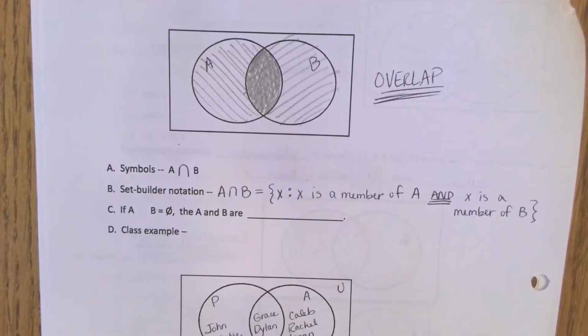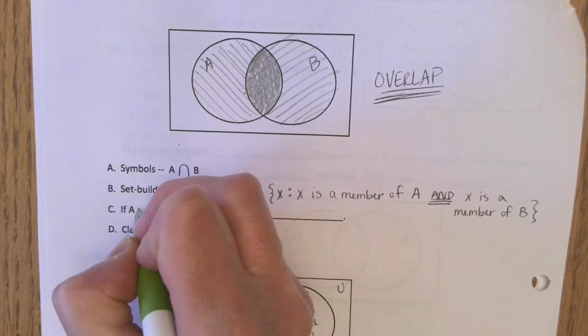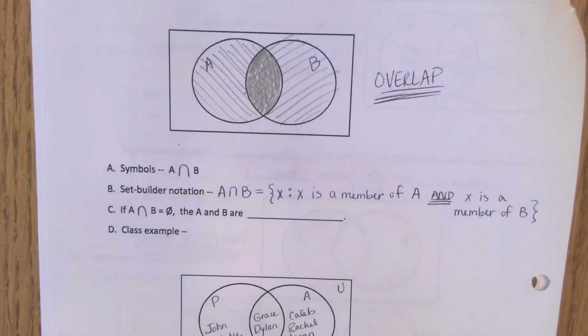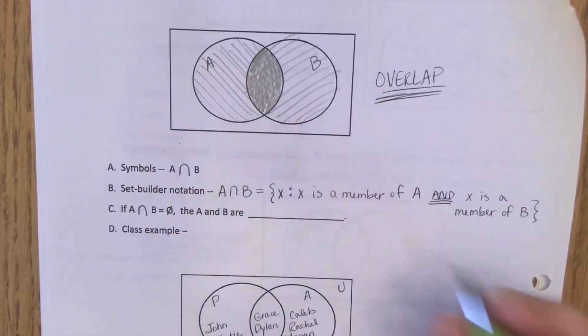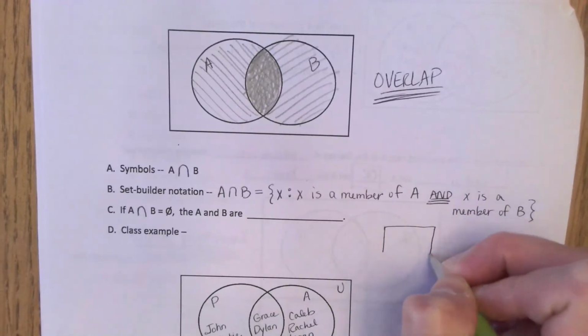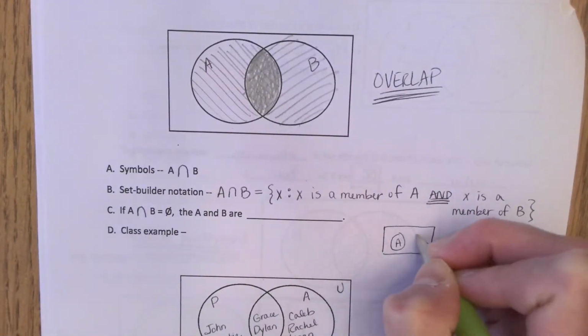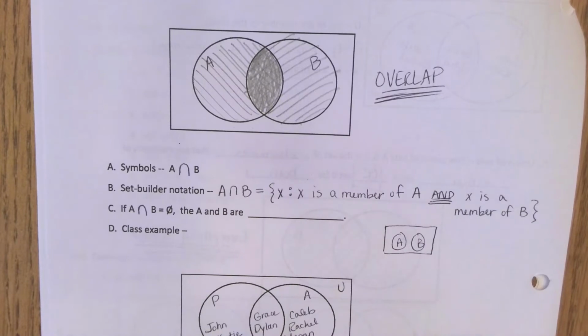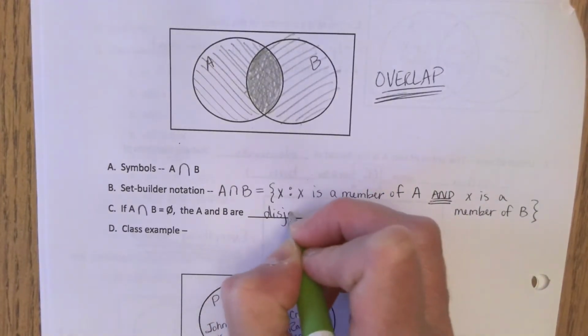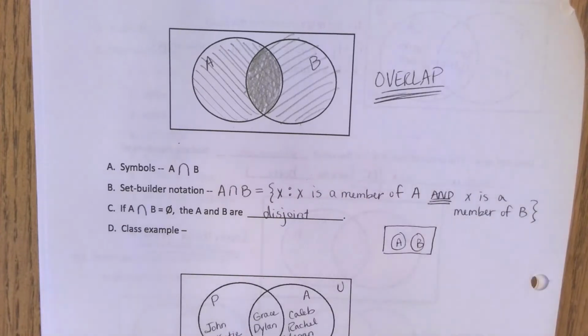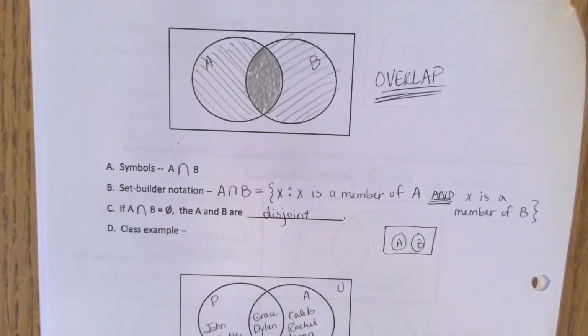Now, here's something interesting that happens. Let's say that when we're talking about that intersection of set A and B, we get an empty set. In other words, there is no overlap. When there is no overlap, it looks like this. Here's set A, here's set B. There is no overlap at all, and we call that a disjoint set. A and B are disjoint if there is no overlap at all.